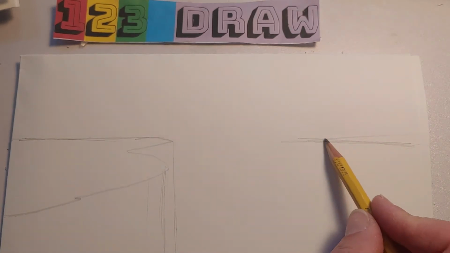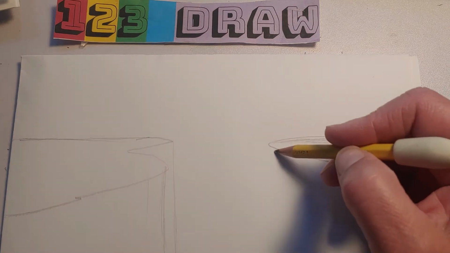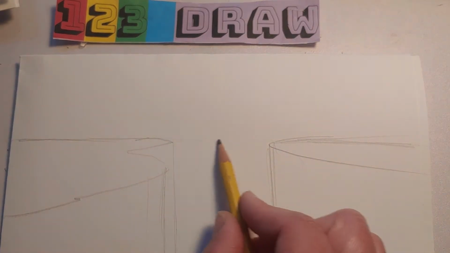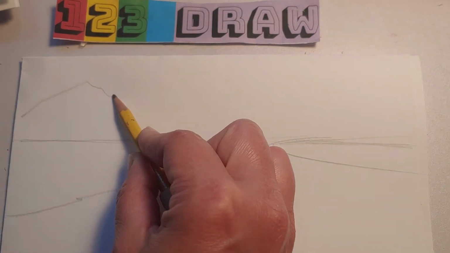And over here, this doesn't have to have the same shape as that. It could just be one platform. And we'll make some lines coming down from that too. Now over here, we can imagine that maybe this is just a rocky wall.